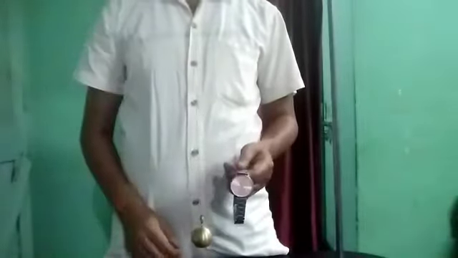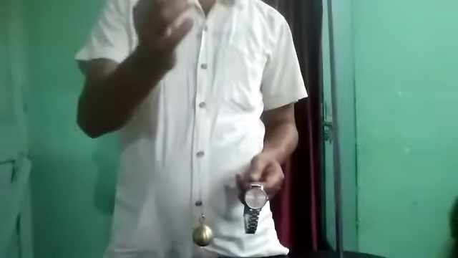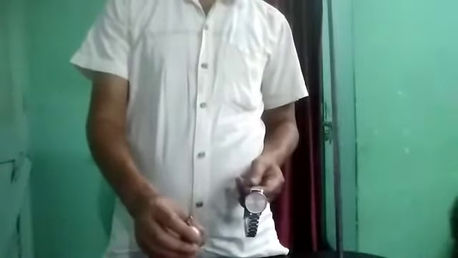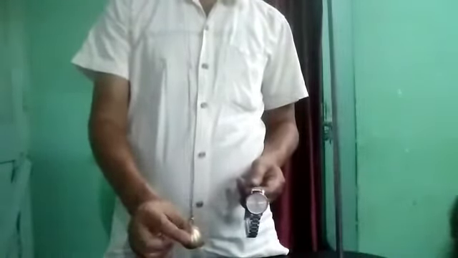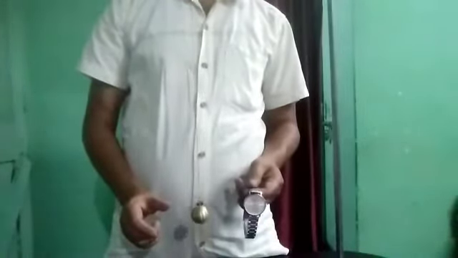The setup of this activity is to find out the time period of a simple pendulum. A simple pendulum is made up of a heavy object suspended from a rigid support with the help of a thread. And this ball-like structure is known as the pendulum.